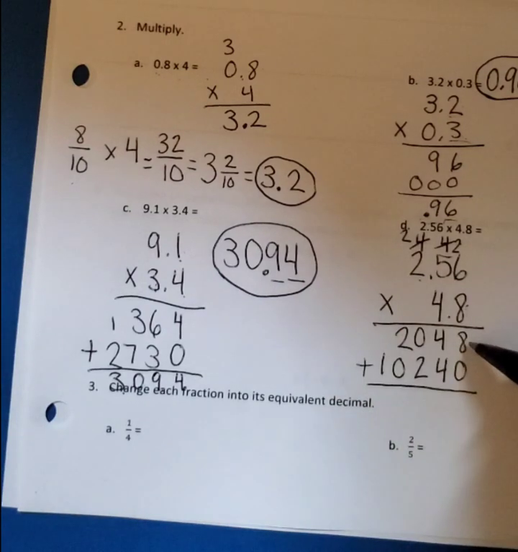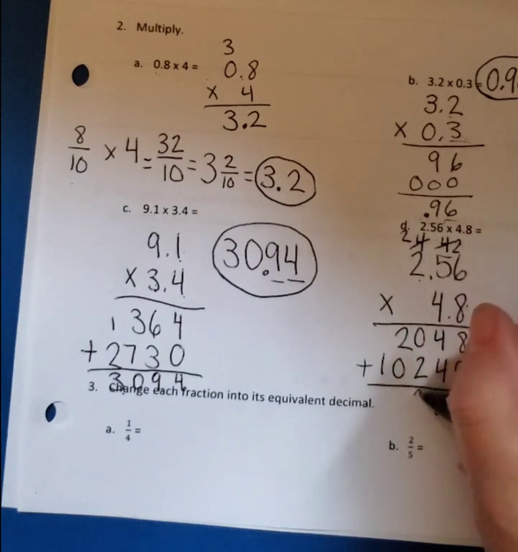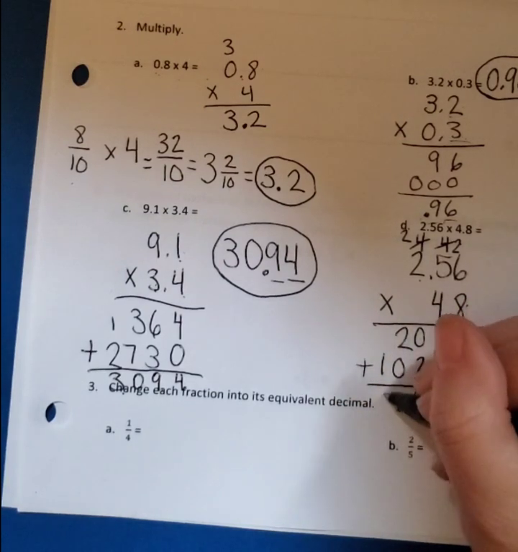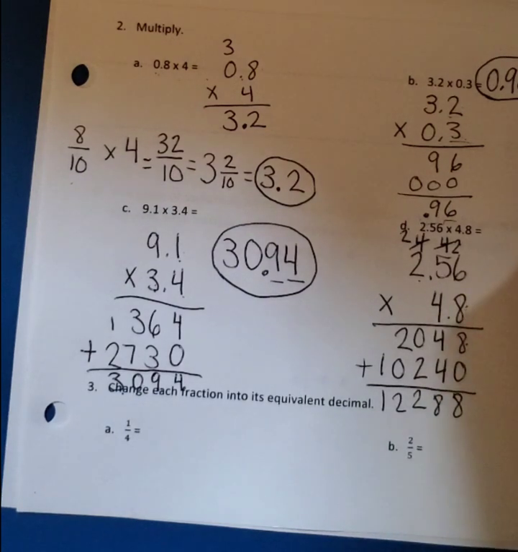Add up my numbers. Again, nice and neat. 8 plus 0 is 8. 4 plus 4 is 8. 0 plus 2 is 2. 2 plus 0 is 2. And 1 plus nothing is 1. So again, my numbers are 1, 2, 2, 8, 8. That's my product so far, but I have to remember to place my decimal.